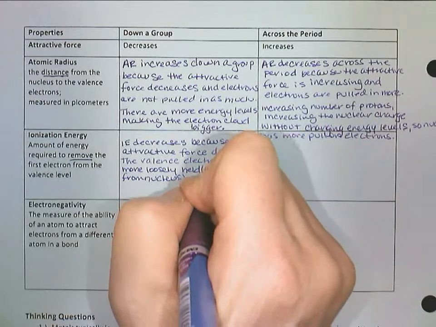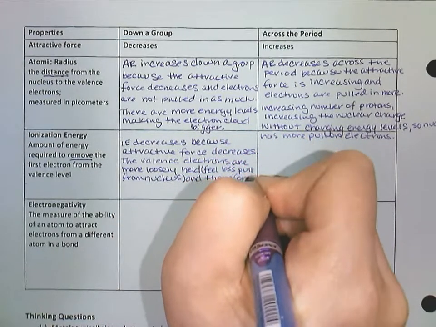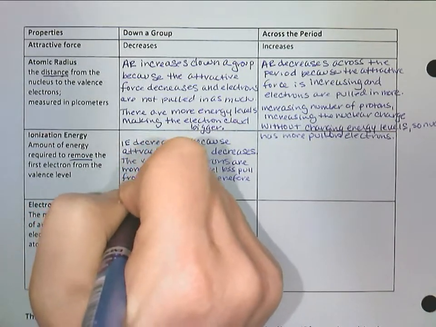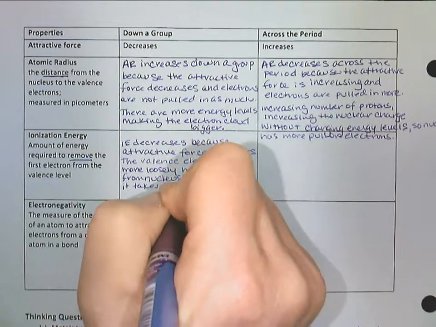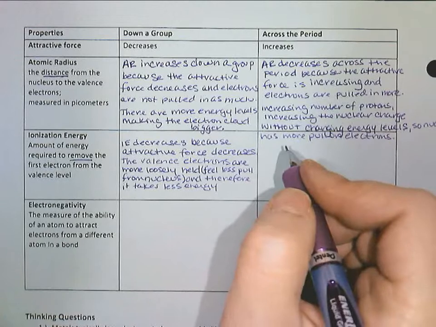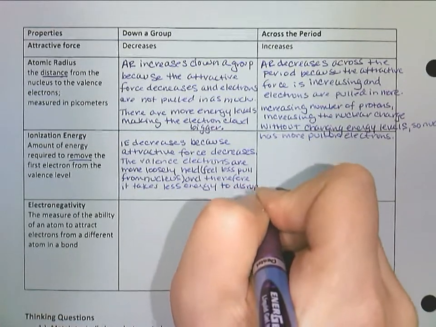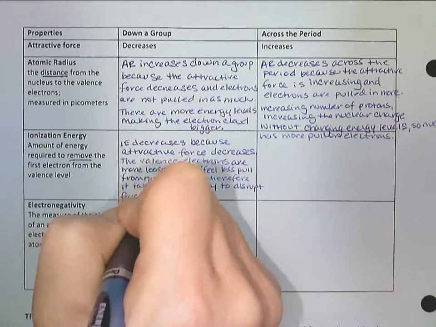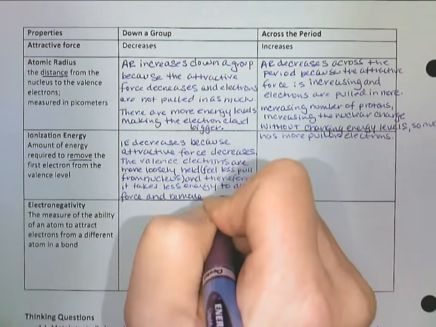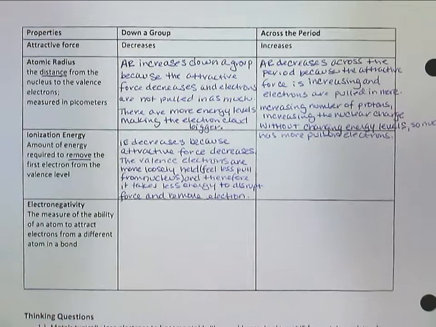And therefore, it takes less energy to remove the electron from its outer shell.